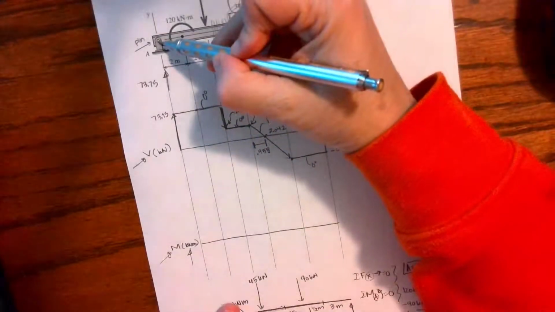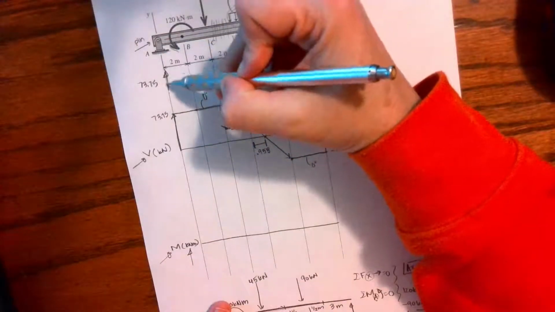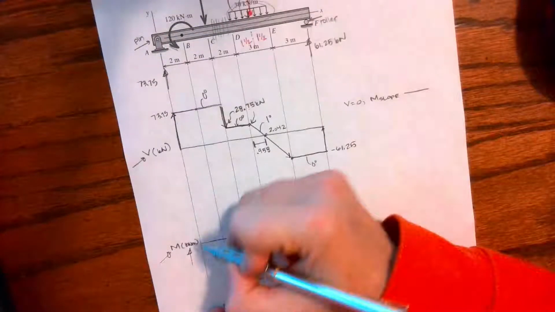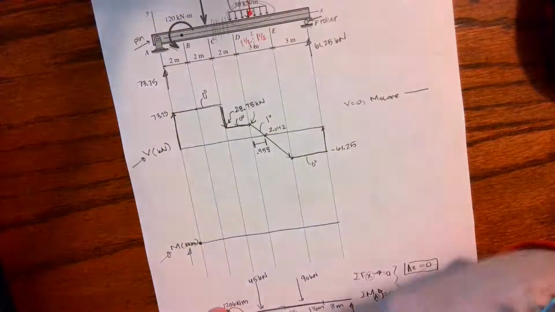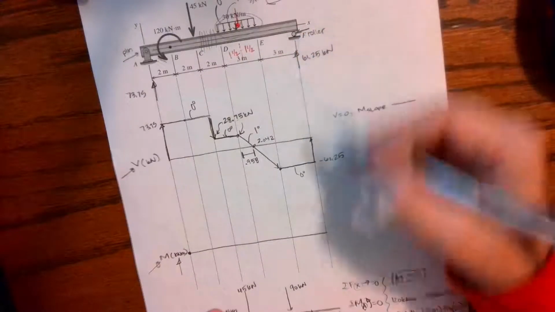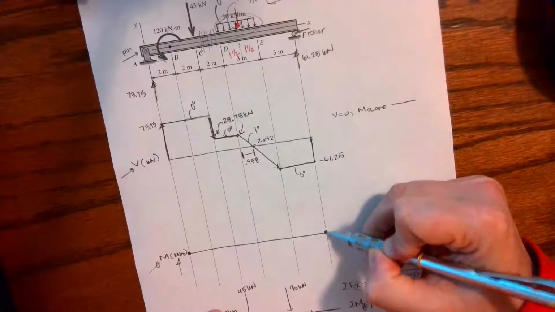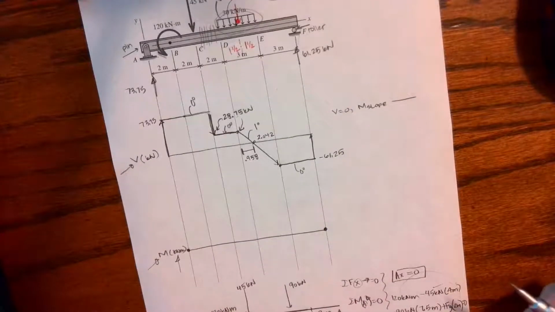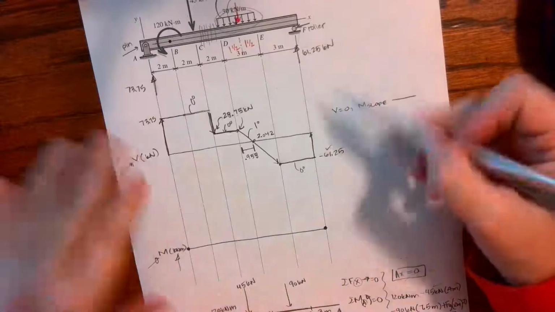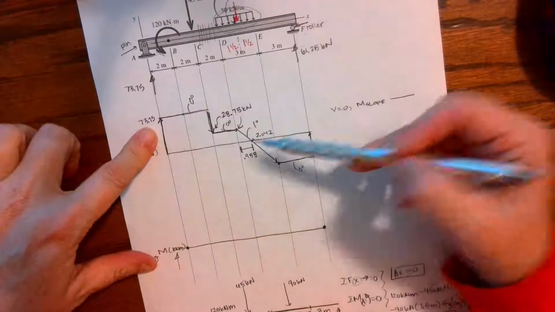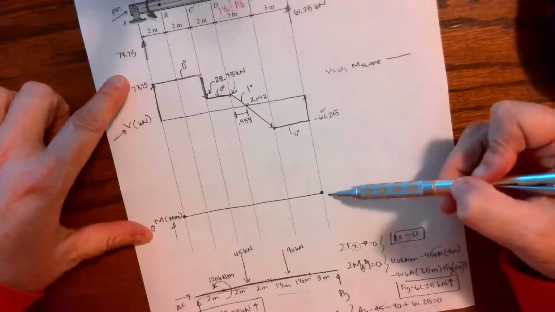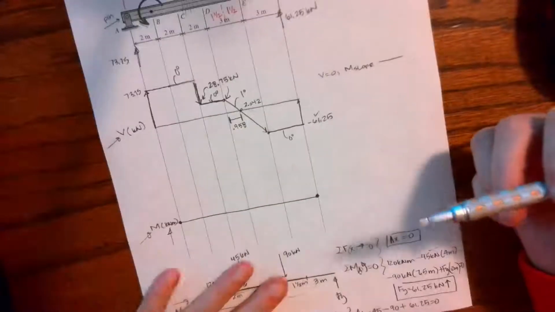When I start here at A, I have a pin. So as a reaction, it doesn't carry a moment. I also don't have an applied moment at A, so I know I'm starting at 0. And looking at this, I'm coming back to a roller, which doesn't carry moment. And again, I don't have an applied moment, so we know we've got to end at 0. And this is how, if I don't end where my reaction is, I've either screwed up my reactions or I've screwed up my shear diagram. I need to end at a 0. If I don't, I know to go back and look.